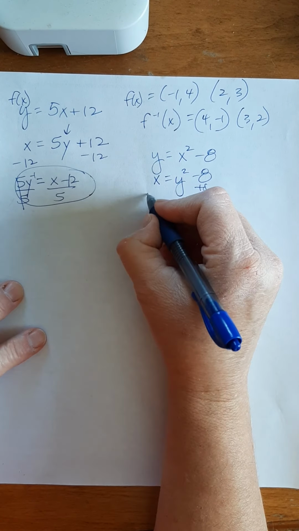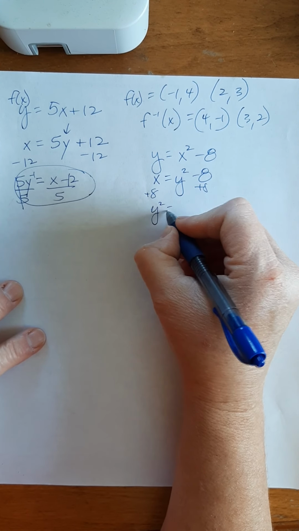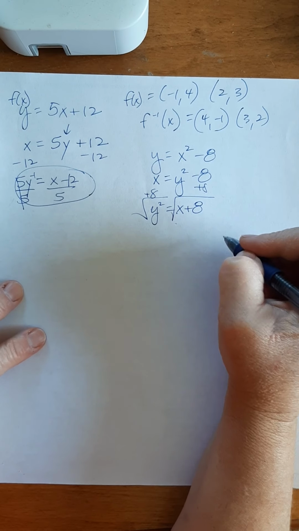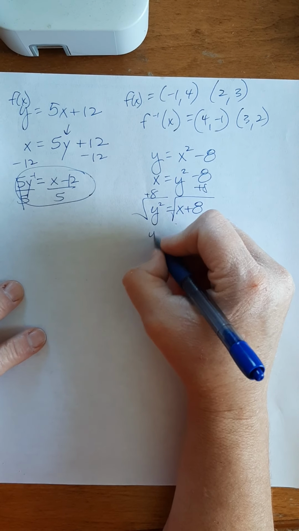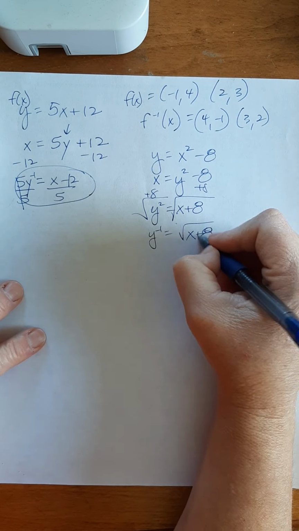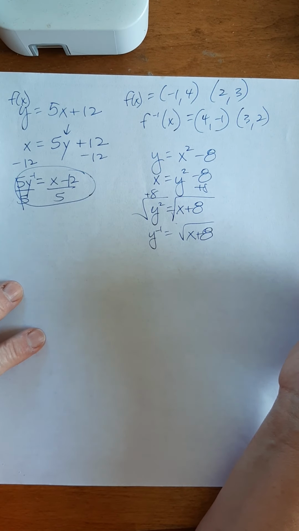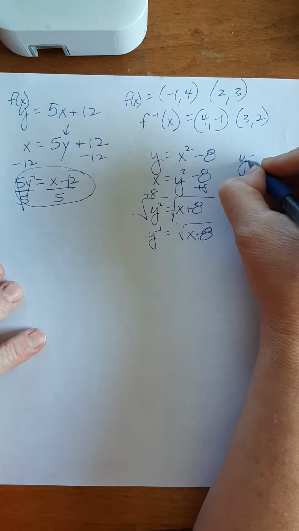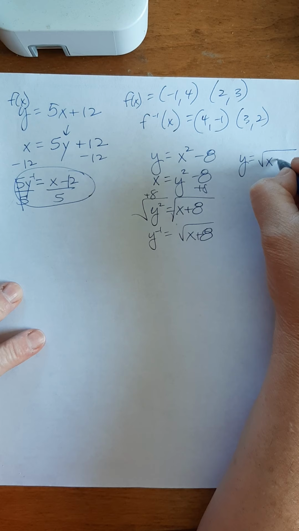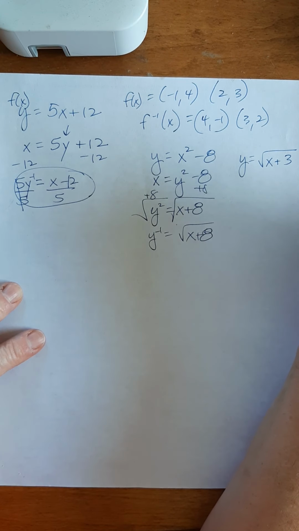Of course, add the 8. So y squared equals x plus 8. Square root. So inverse equals square root of x plus 8. You could even say square root of x plus 3.